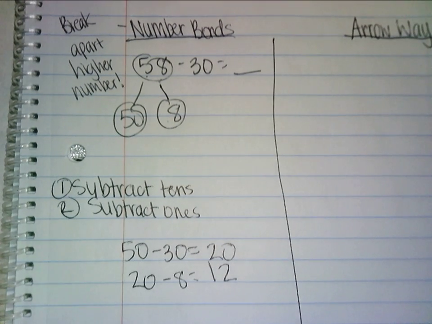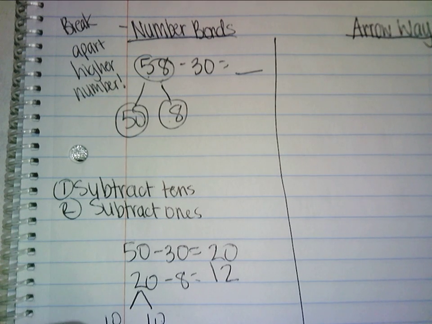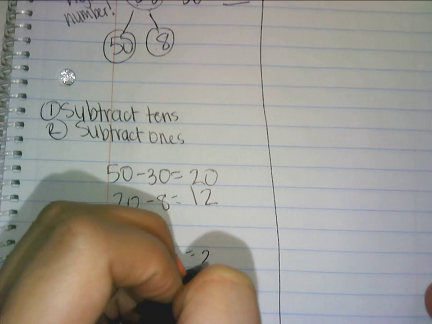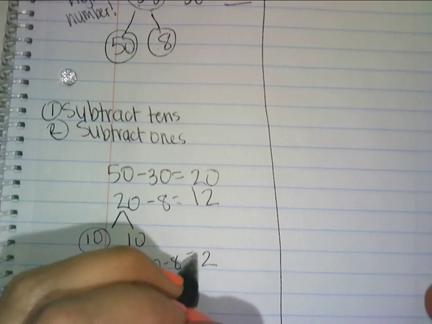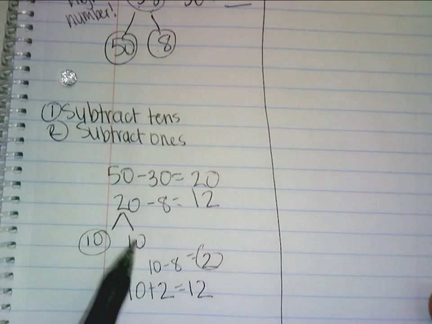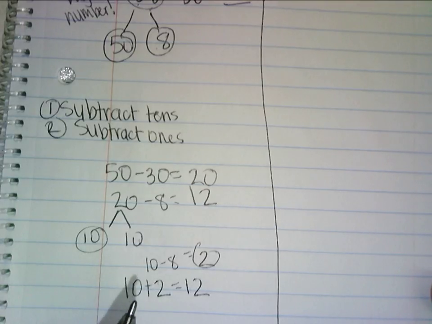Or you can even break it up one more time like that and do 10 minus 8. This is a strategy we learned from Module 1, which is 2. Then you combine the 10 and the 2. What's left over, and that's 12. If you remember how to do that, that's one way to subtract without using your fingers. Okay? So that's mental math right there.